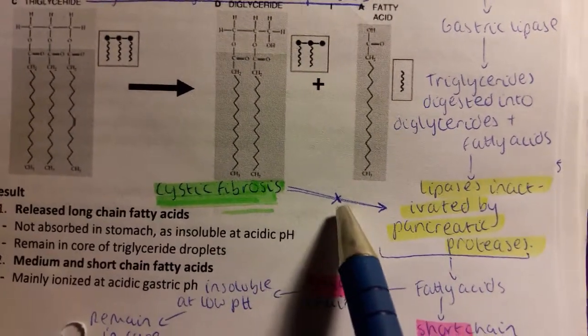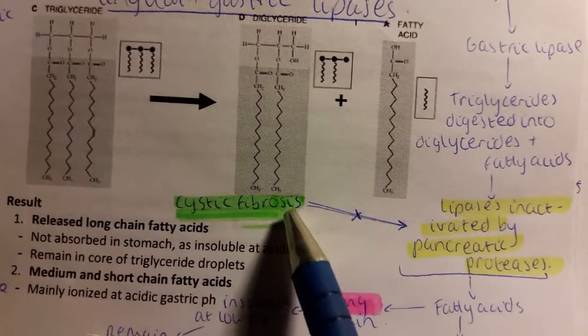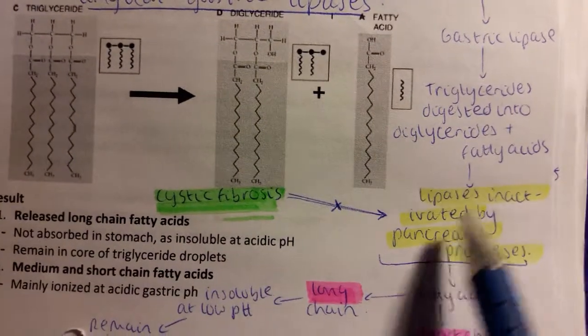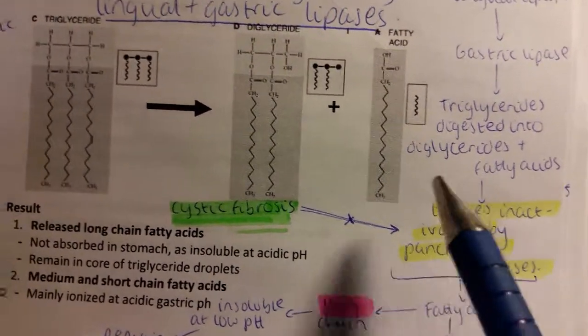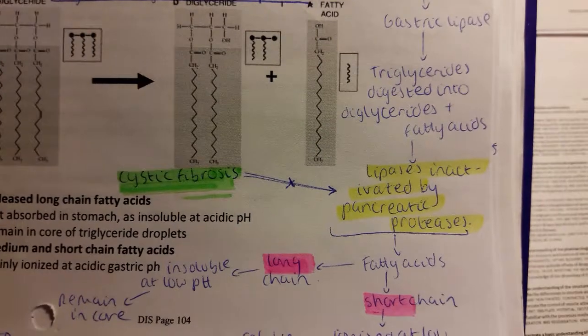And as I said, the lipases are inactivated by pancreatic proteases, and I've written here cystic fibrosis with an arrow and a cross. So cystic fibrosis somehow prevents the inactivation of lipases. So let's see how that happens.